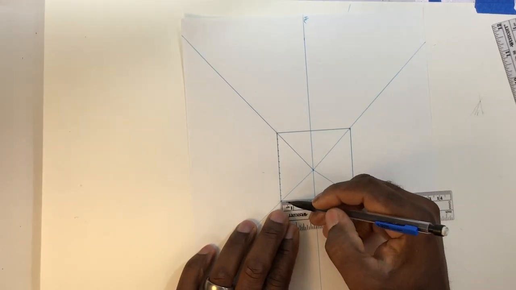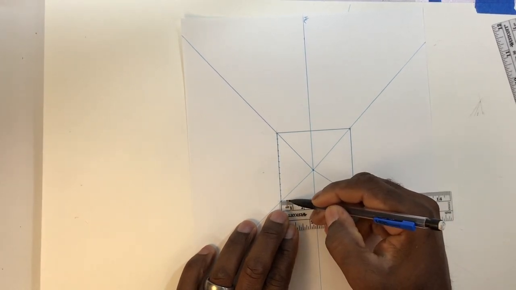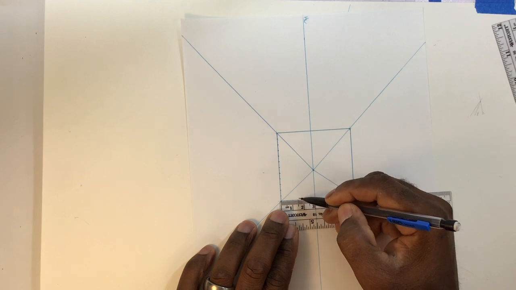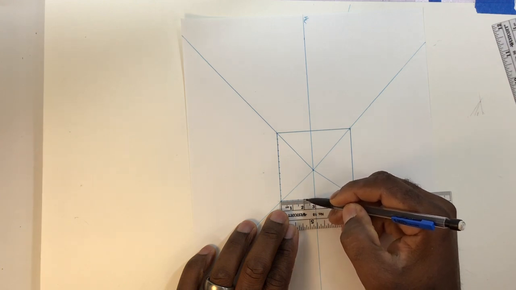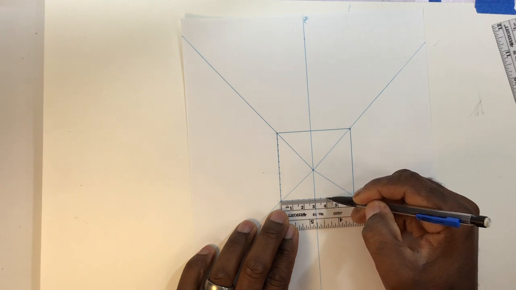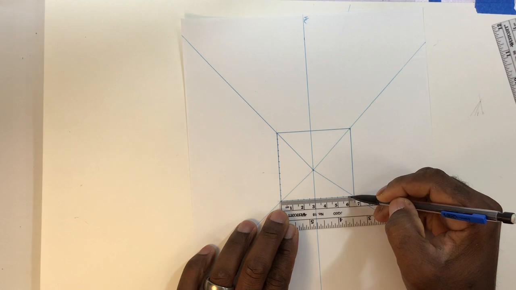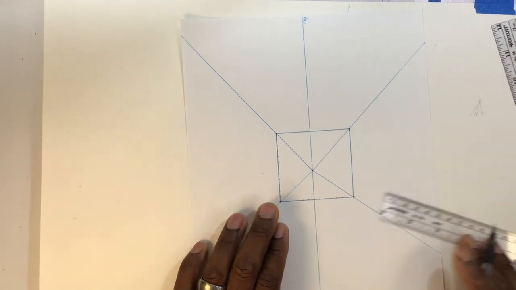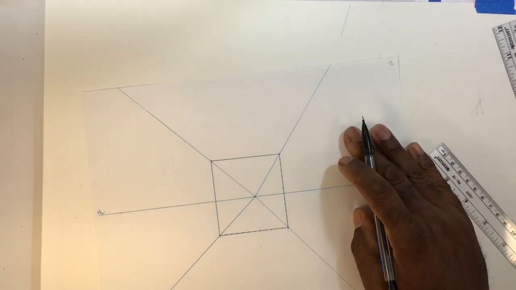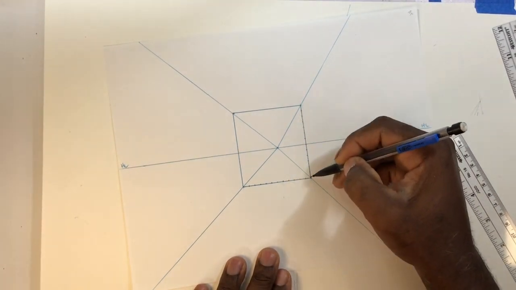And this one will be 1, 2, 3, 4, 5, 6, 9, 10, 11, 12, 13 feet. So we've got 13 feet.